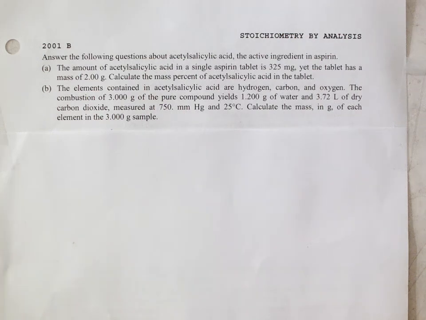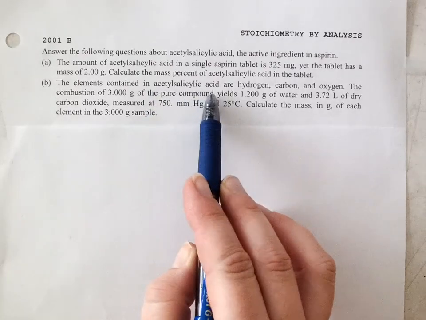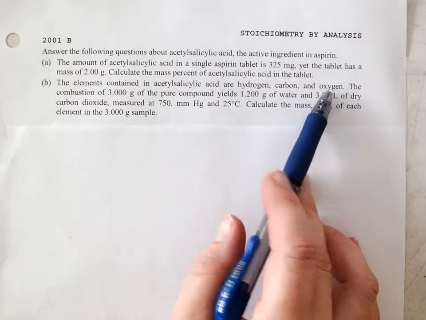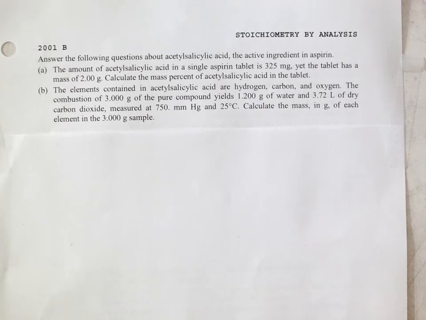Okay, stoichiometry by analysis is different from regular stoichiometry because you might not know the formula of the substance you are burning or analyzing or decomposing. Your goal is actually to figure out the formula. And so in this example, we do not have the formula for acetyl salicylic acid. We know it has hydrogen, carbon, and oxygen in it. This means that we can't use mole ratios and coefficients. We'll have to rely entirely on mass. And remember, we have percent by mass to really help us when we need to rely on mass.